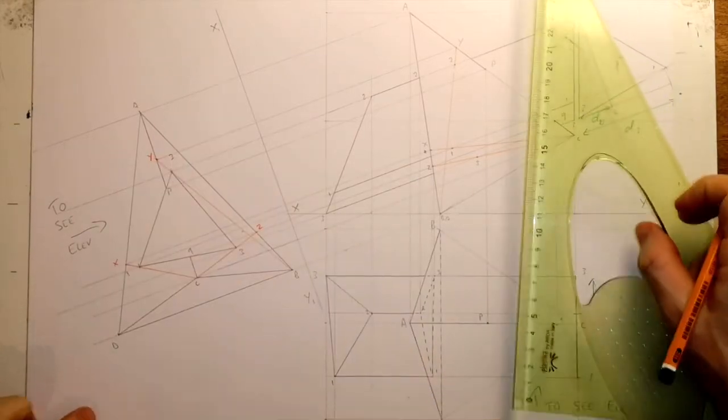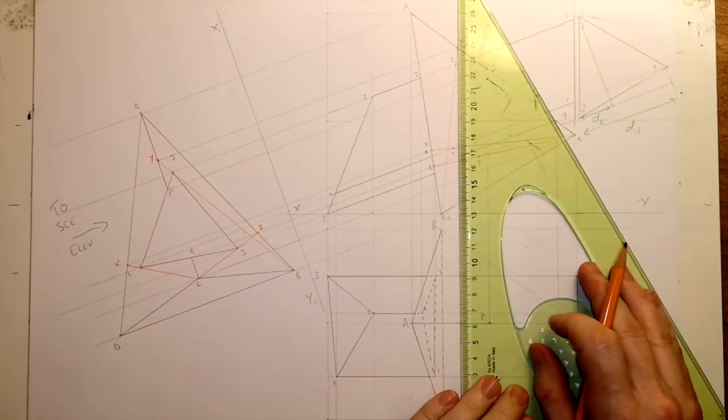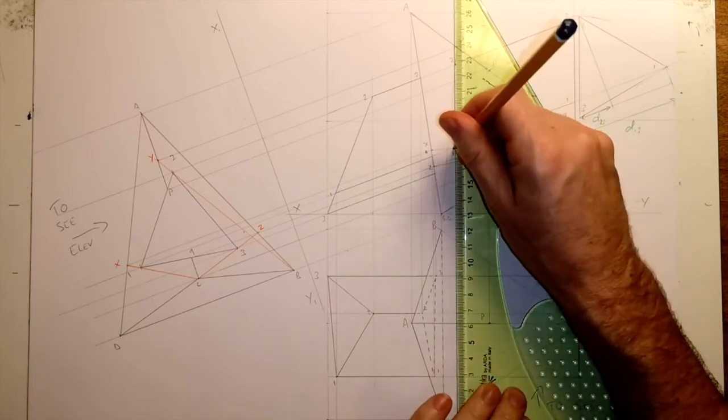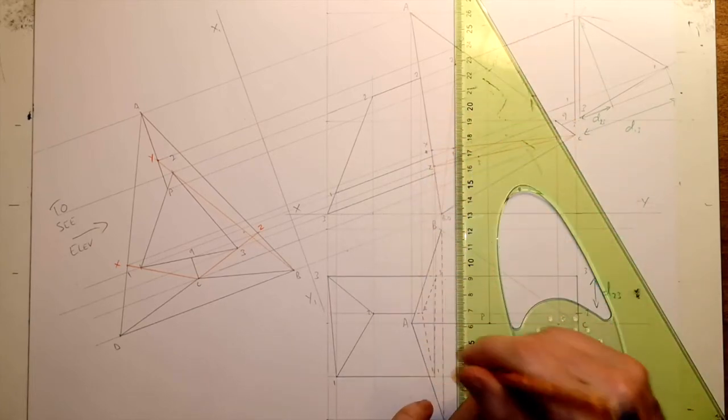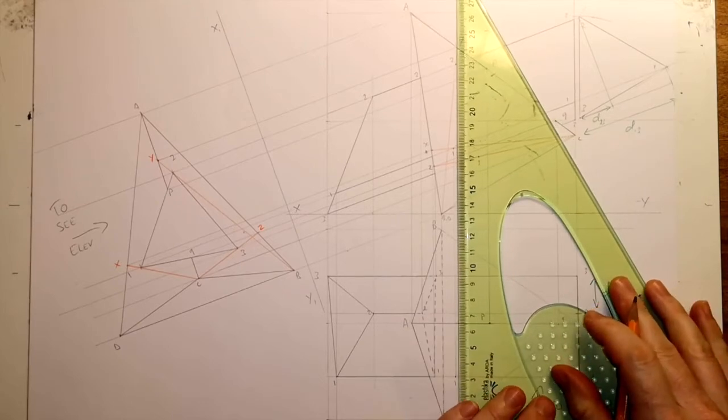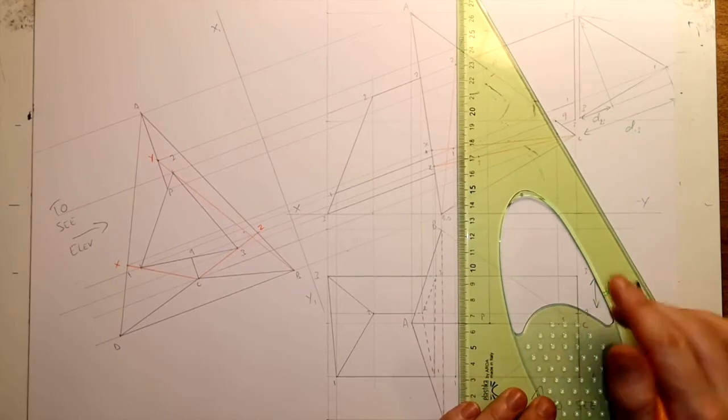Well, before I go into the trickier bit, I'm just going to pick up my easy marks. 1 is there, so let's just project this down, and it also might be easier to solve. Okay, so 1 is down here. 2 is really close to it.